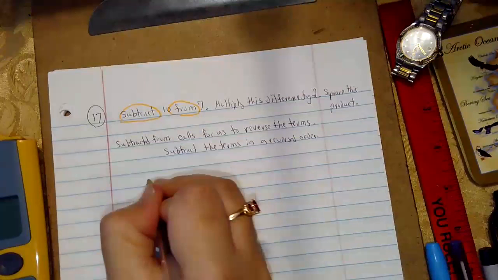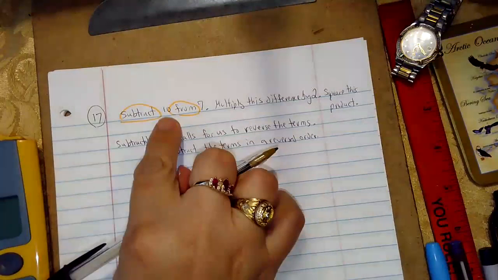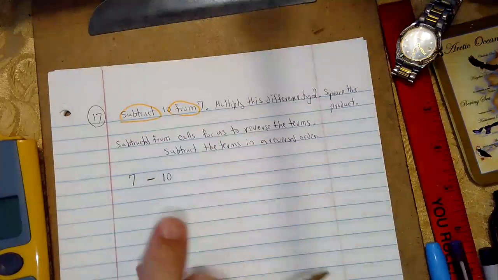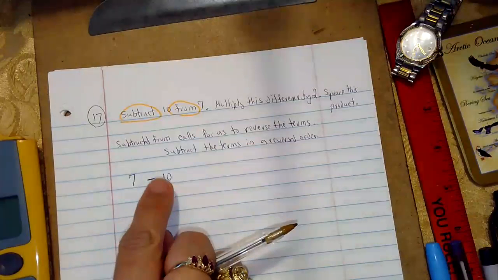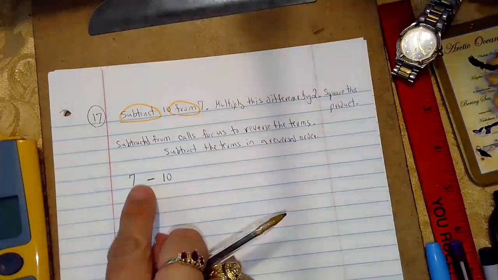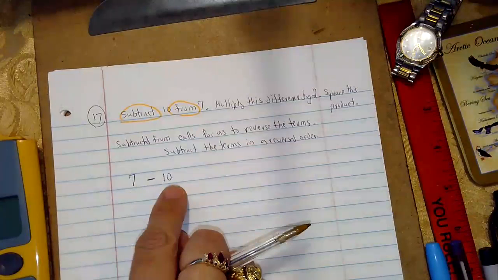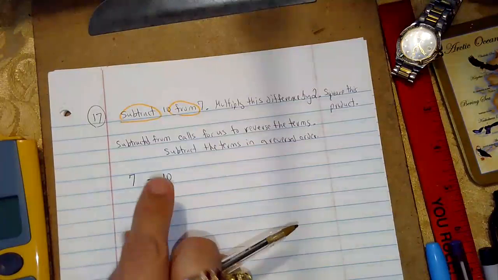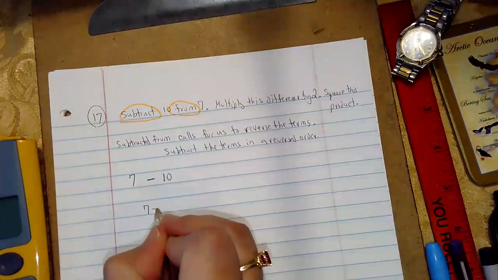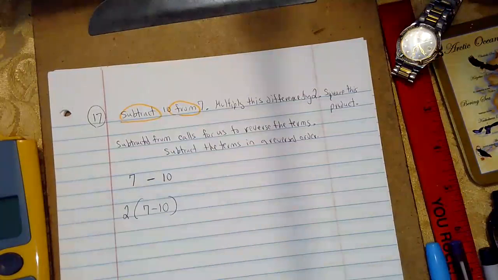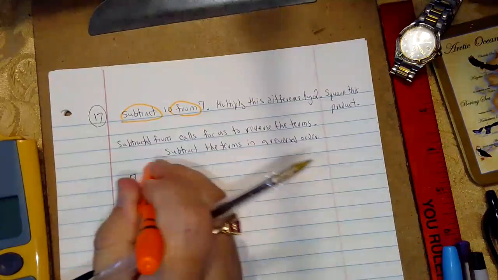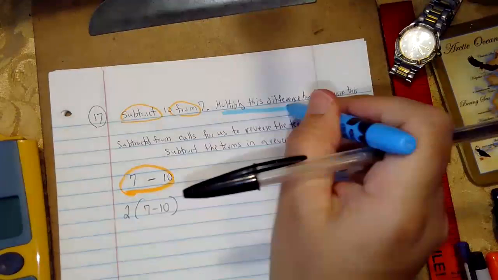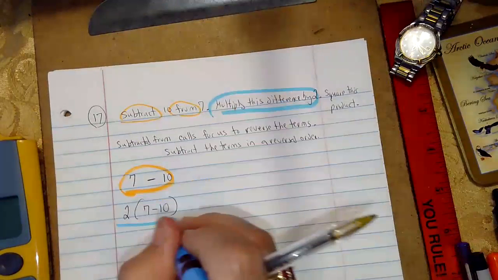So we are going to use subtraction, but instead of putting 10 first, you're going to put 10 last and then 7. So you're subtracting the 10 from the 7. And then you're going to multiply this difference. So this is a difference. Multiply that difference by 2. So then that means I have to do this now. And then they say multiply this difference by 2, so it's talking about this now.